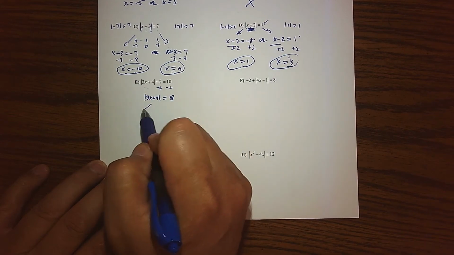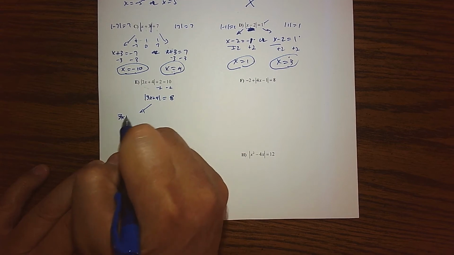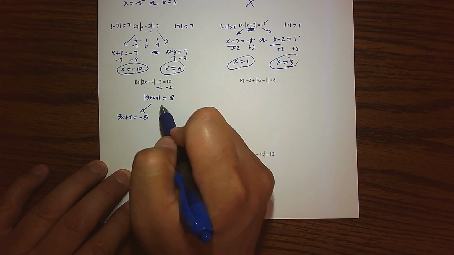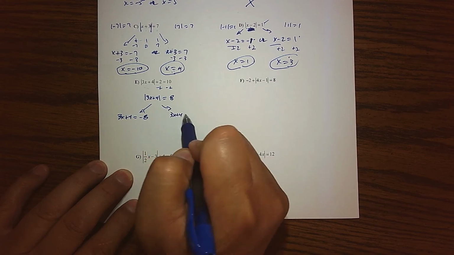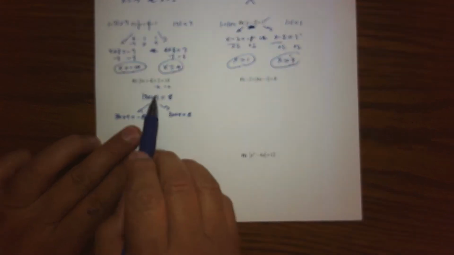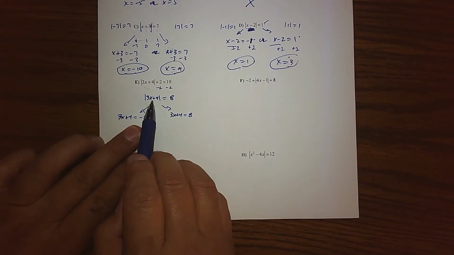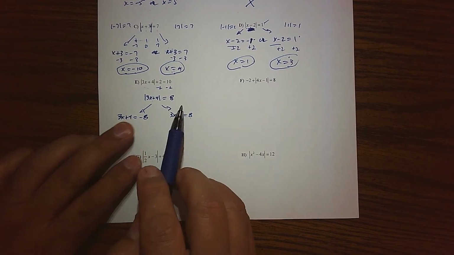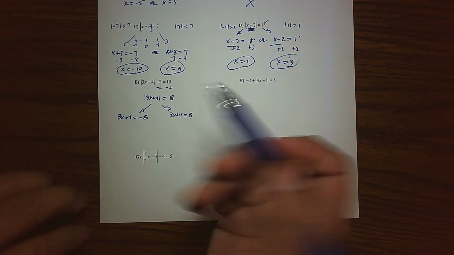So what are my possibilities? Well, one possibility is that 3x plus 4 is negative 8, and the other possibility is that 3x plus 4 is equal to positive 8. My distance from 0 has to be 8, so whatever's inside of here, those are the two possibilities. Negative 8 and 8 sit 8 units away from 0. And now we just solve the resulting equations.